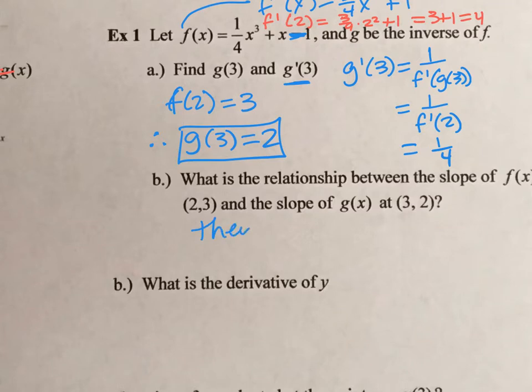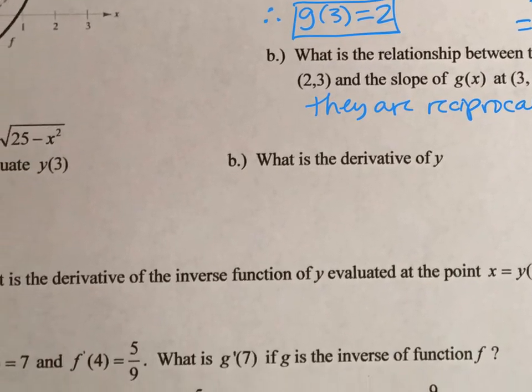They are reciprocals of each other. So how can we make this simpler? If we just remember that if we try to find the slope of the tangent of an inverse at a point, it's just going to be the reciprocal of the slope of the tangent of the original function at its corresponding point. Okay, so let's keep that in mind as we look at our next example.